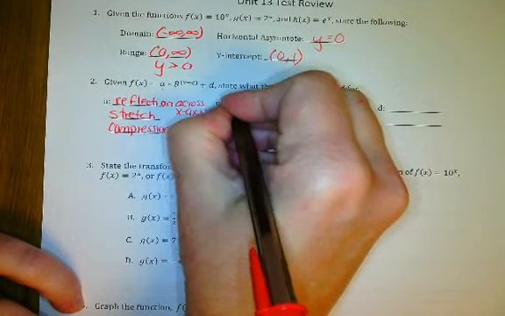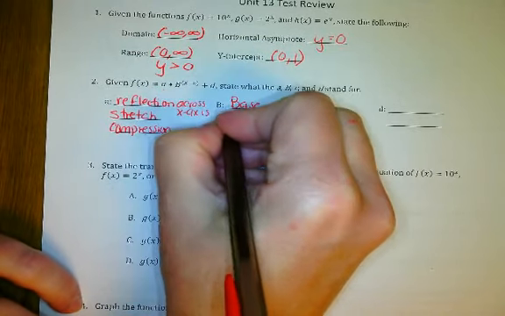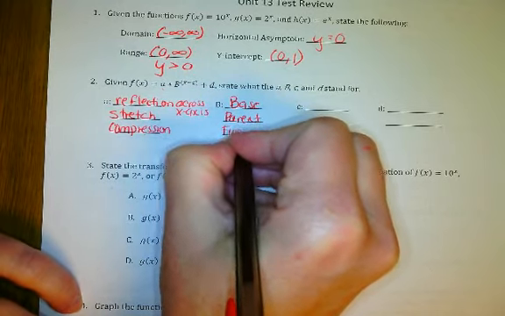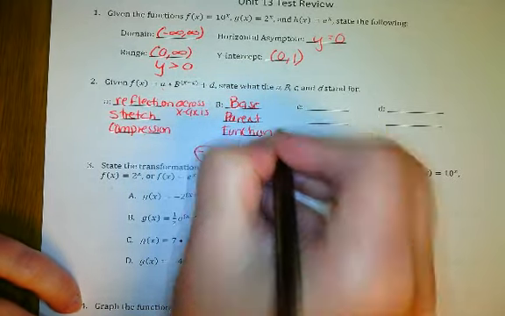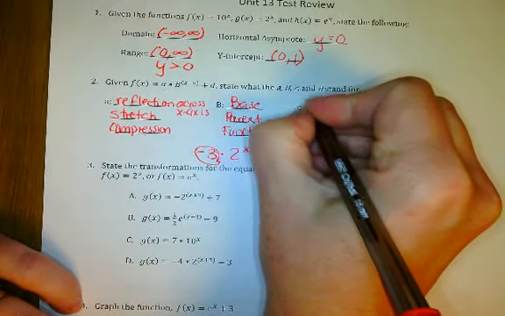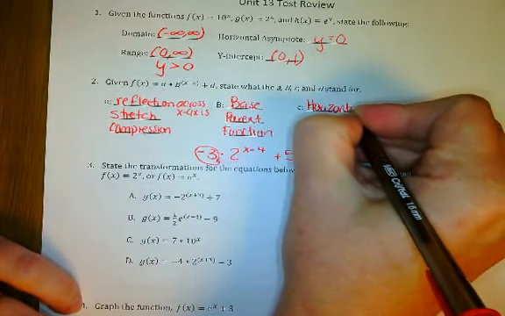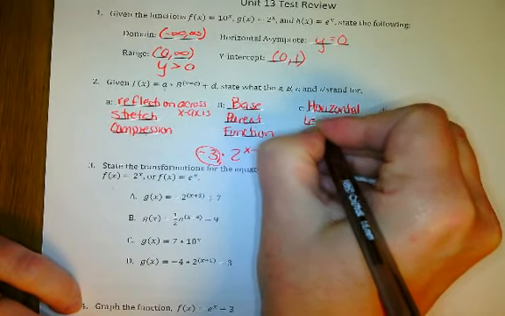Okay, on B, this is just your base, and it's just all about the parent function. So it really doesn't tell you what kind of transformations you're going to make. Okay, on C, this is your horizontal shift. So this is your left to right movement.